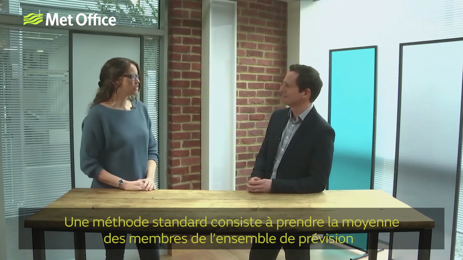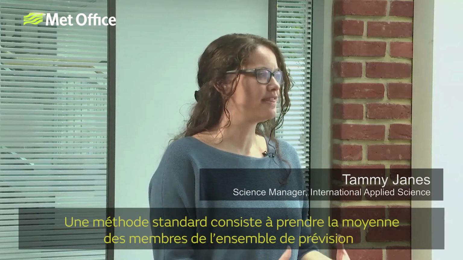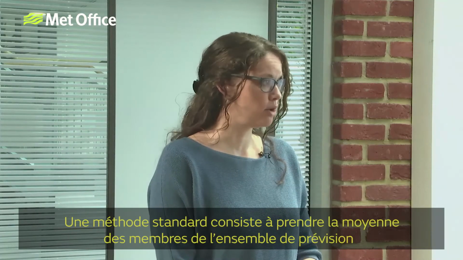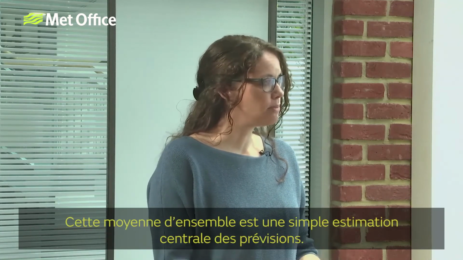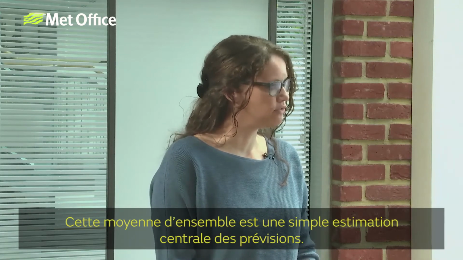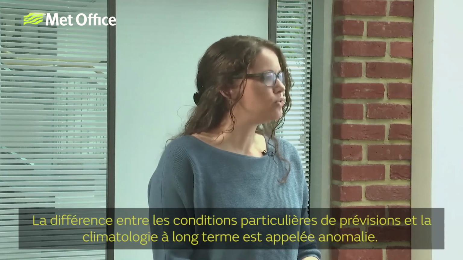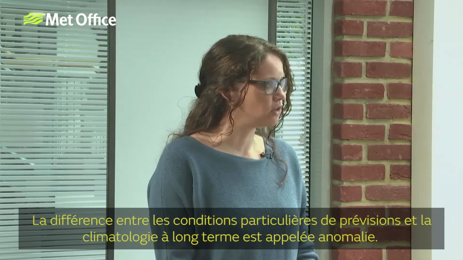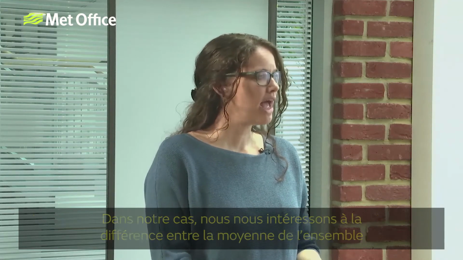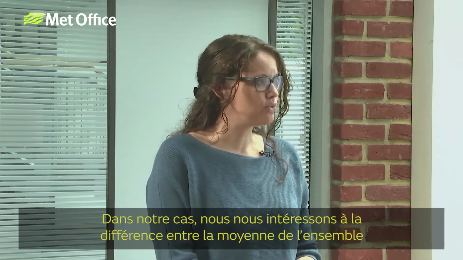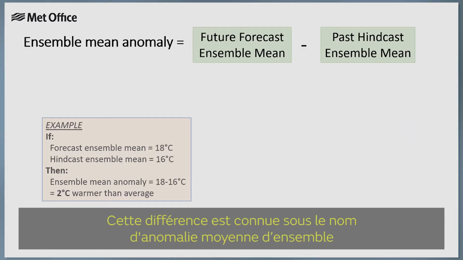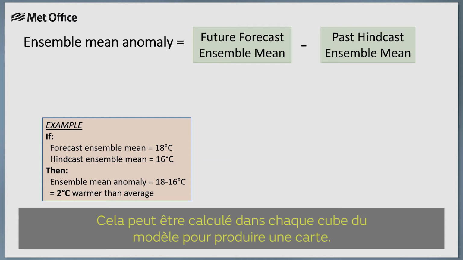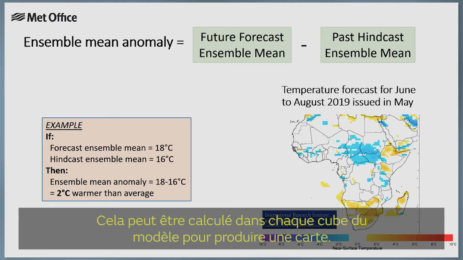Yep, of course. So one common method we use is to take the average or the mean of the forecast ensemble members for a particular climate variable such as temperature. This ensemble mean gives us a simple central estimate for the forecast. The difference between particular conditions and long-term climatology is known as an anomaly. And what we're interested in is the difference between the forecast ensemble mean and the model's own long-term climatology as calculated from the hindcasts. This is known as an ensemble mean anomaly and can be calculated at each grid point within a model to produce a map.